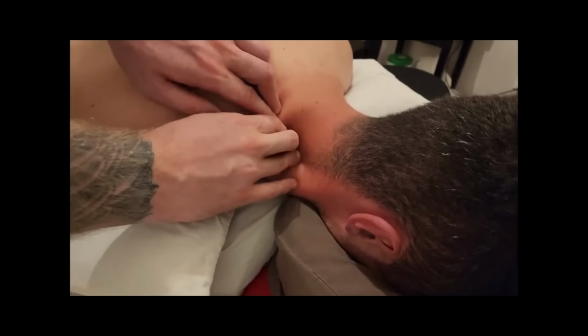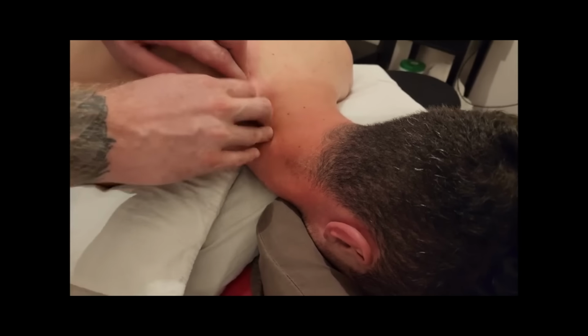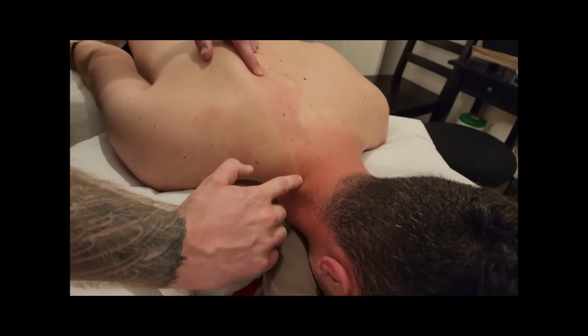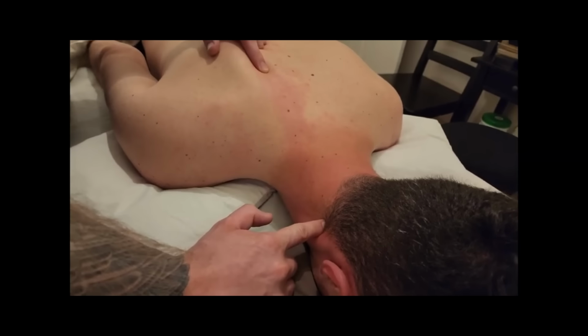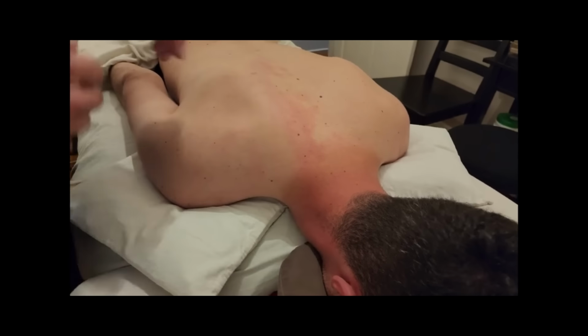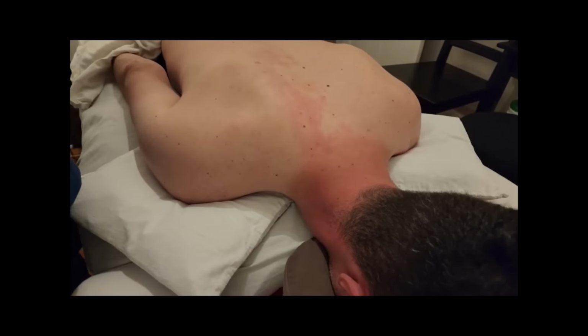Again, just like the other erectors, we have extension, lateral flexion, and ipsilateral rotation. So our fiber direction is running up and into the side of the neck like so. So that's going to conclude our palpation of cervicis, and we will return for capitis.